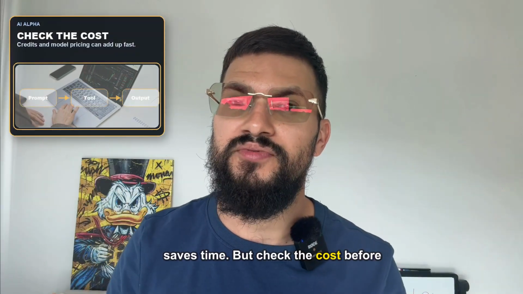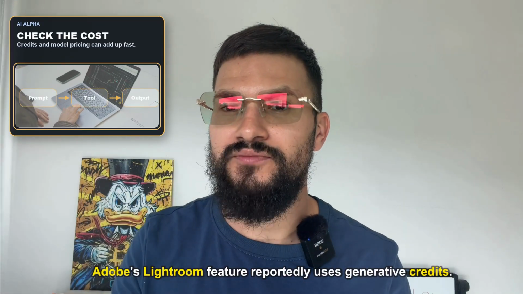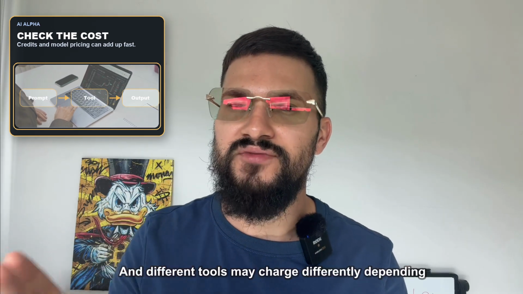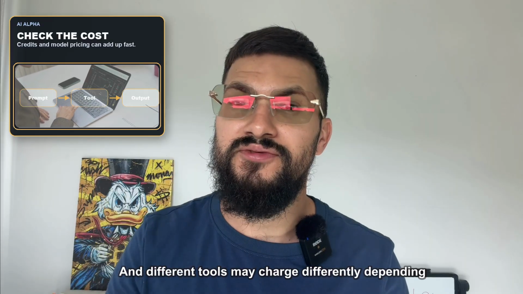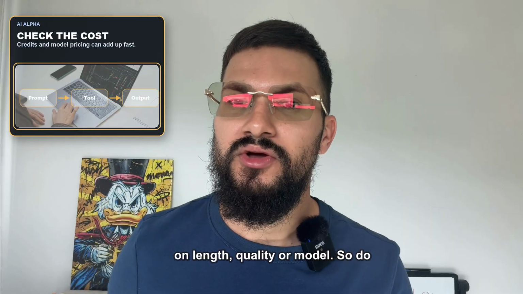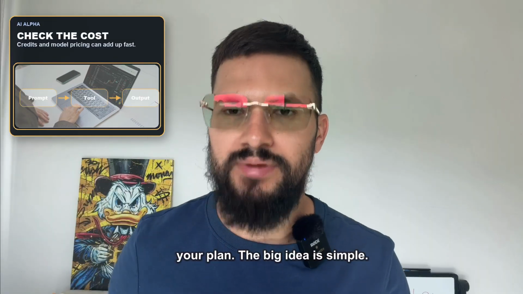But check the cost before using these tools heavily. Adobe's Lightroom feature reportedly uses generative credits, and different tools may charge differently depending on length, quality, or model. So do not generate dozens of clips without checking your plan.